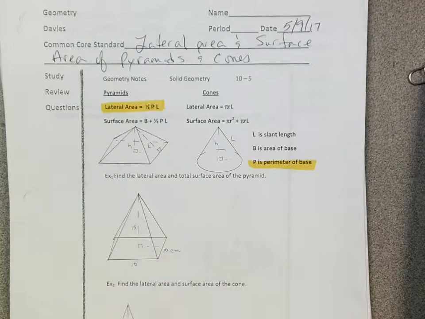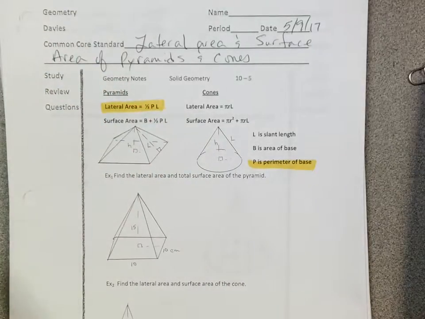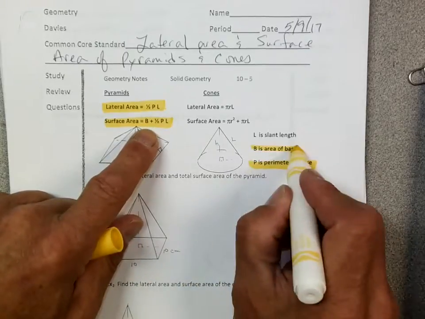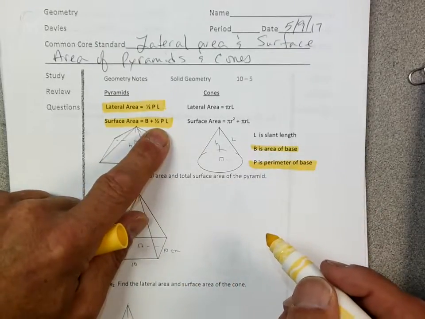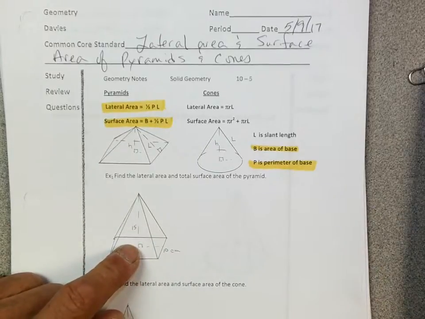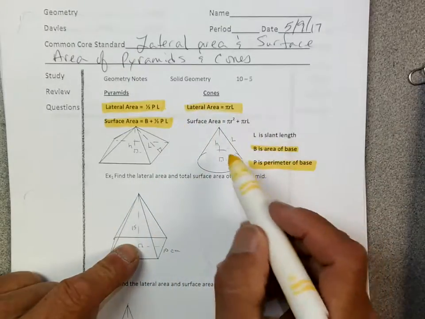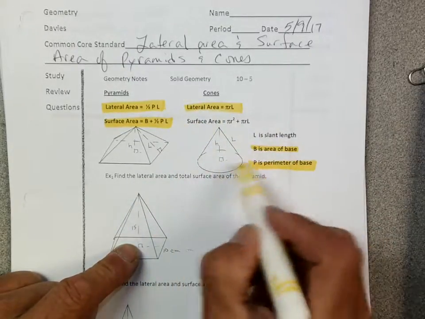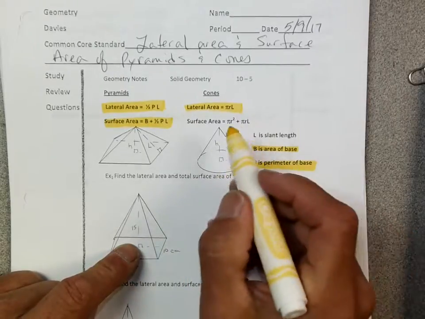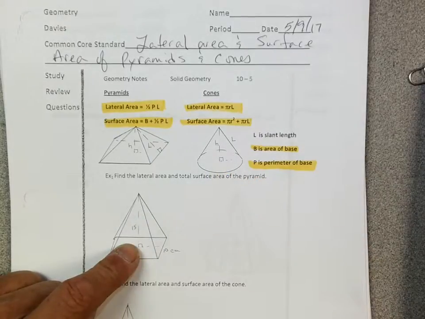Now the total surface area of a pyramid, we've got to add in the base, the bottom. So surface area is big B, which stands for the area of the base, plus the sides. We're also going to talk about cones, which are really easy because there's not a whole lot to do with cones. Lateral area is just pi r L, which is the sides of the cone, but not the bottom. Total surface area is pi r squared, which is the bottom, a circle, plus pi r L.